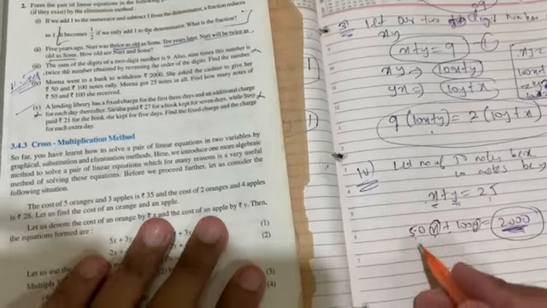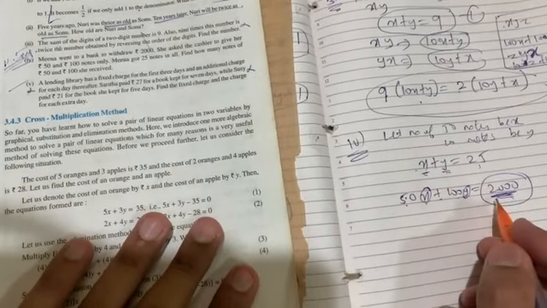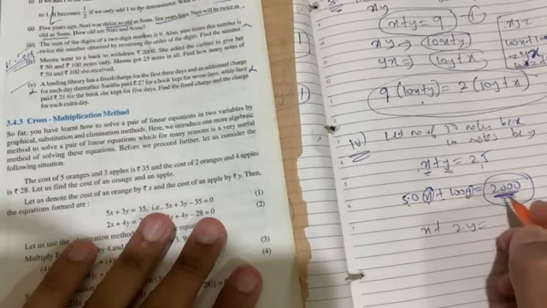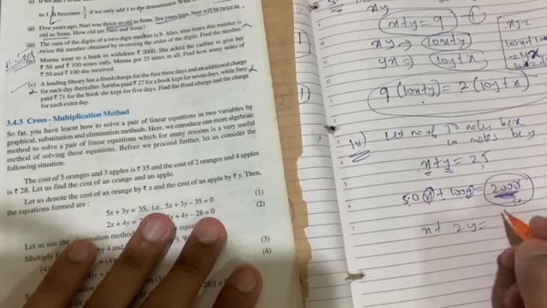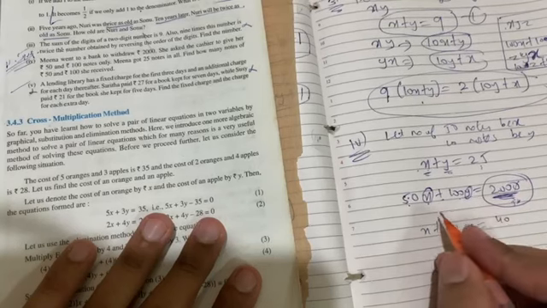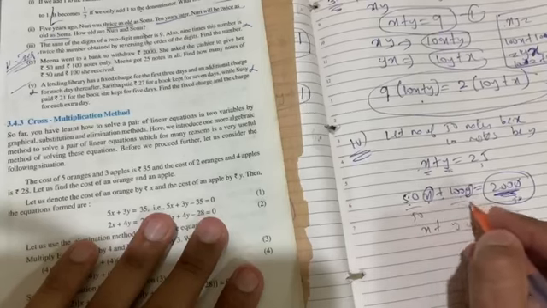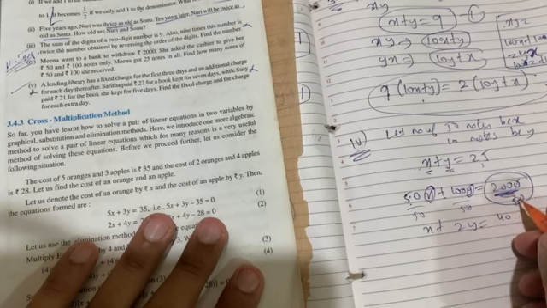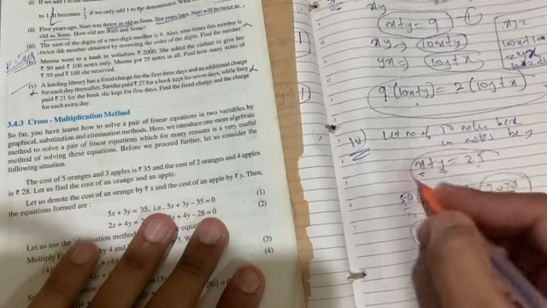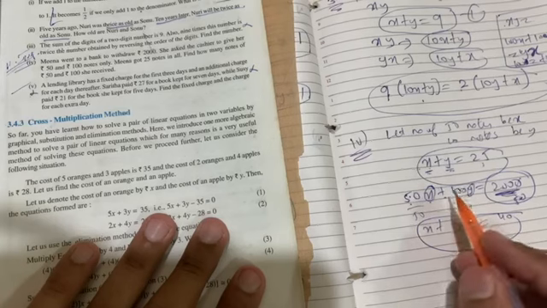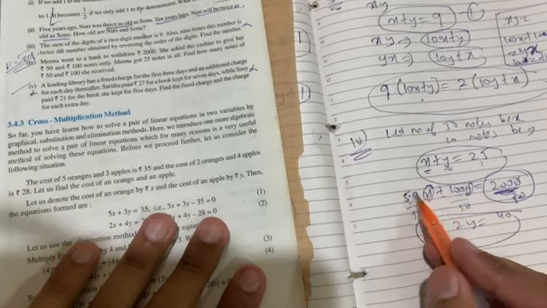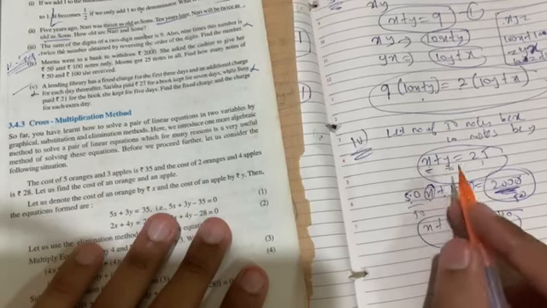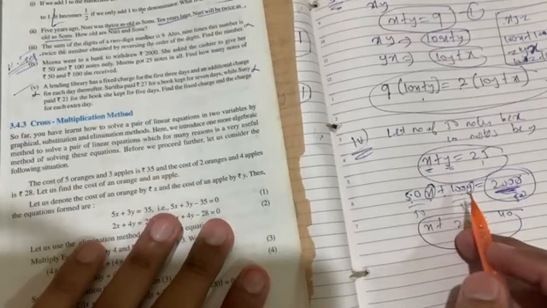For this equation, to make it easy, you can divide by 50. If you divide this by 50, you will get x plus 2y equal to 40, since 50 times 40 is 2000. I just divide the equation by 50 to make it easier to solve. This is the final equation after dividing. So whenever you get an equation and observe that there is a common factor, you can divide it and make the equation a little easier. Otherwise, if you do it without dividing, you will still get the correct answer, but it will be a little difficult to solve.